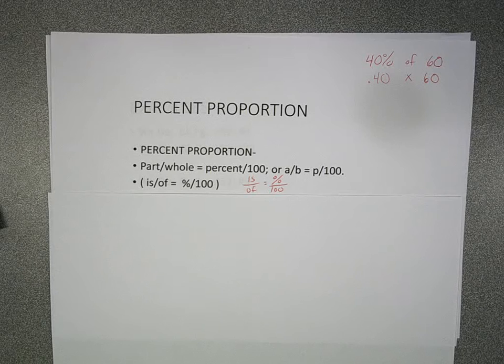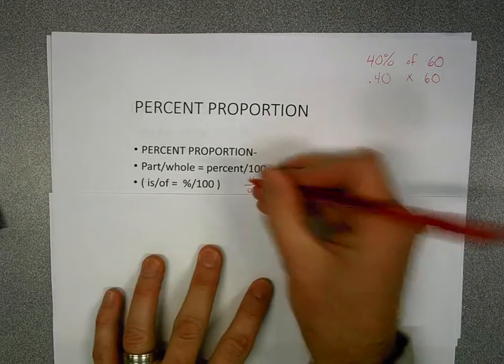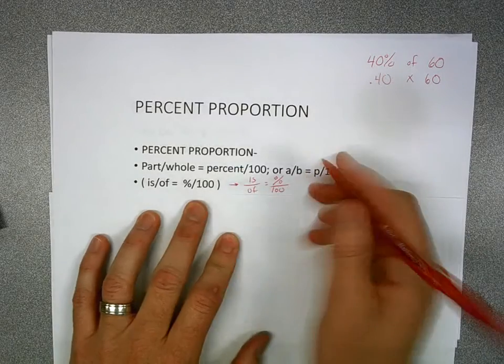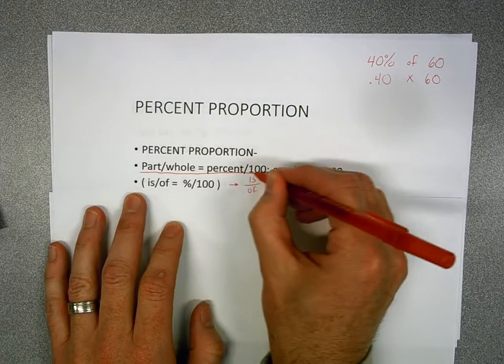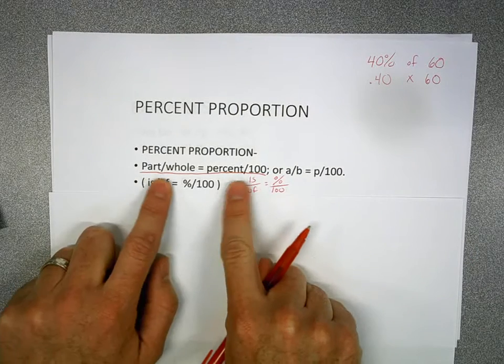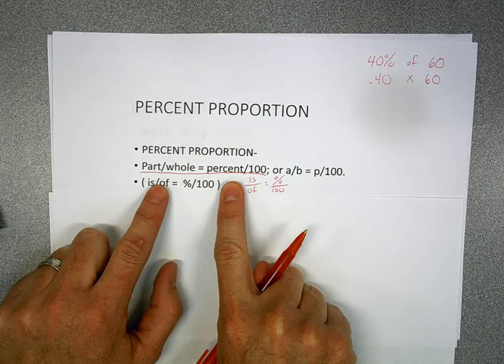This is the best one right here. This gives meaning to how we're going to set up our problems.